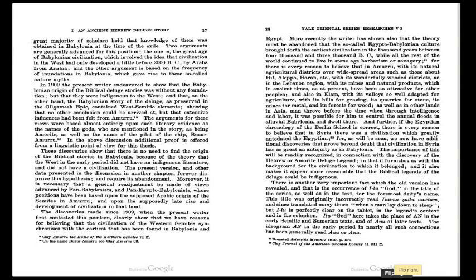Two arguments are generally advanced for this position. The one is the great age of Babylonian civilization, which involved the idea that civilization in the West had only developed a little before 2000 BC by Arabs from Arabia, and the other argument is based on the frequency of inundations in Babylonia, which gave rise to the so-called nature myths.